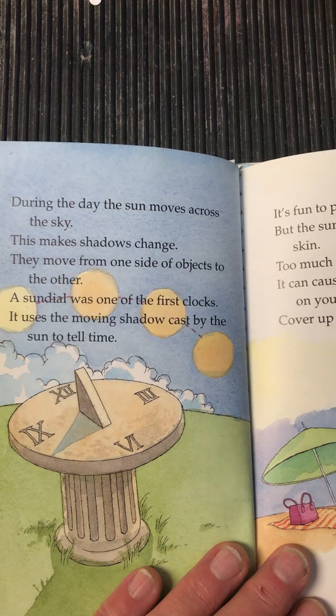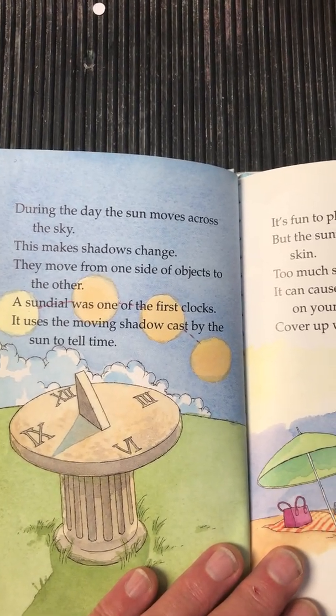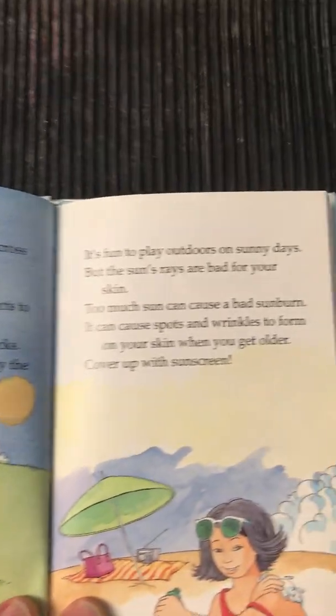A sundial was one of the first clocks. It uses the moving shadow cast by the sun to tell time.